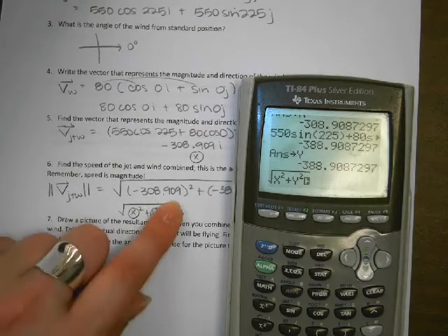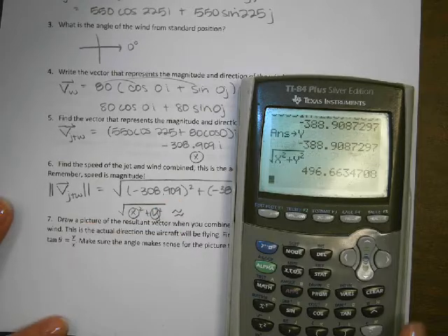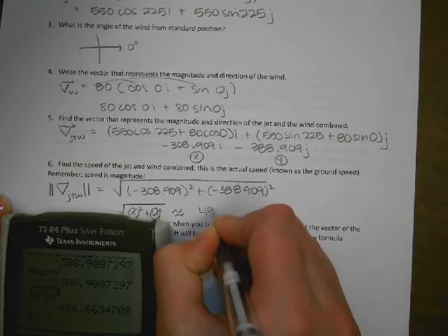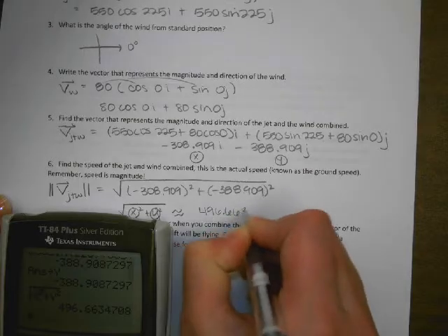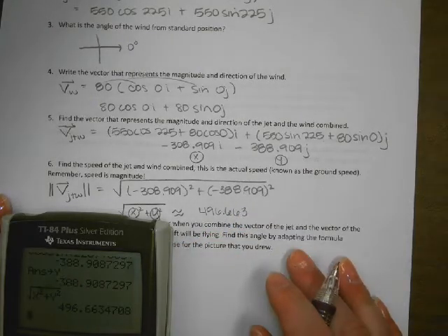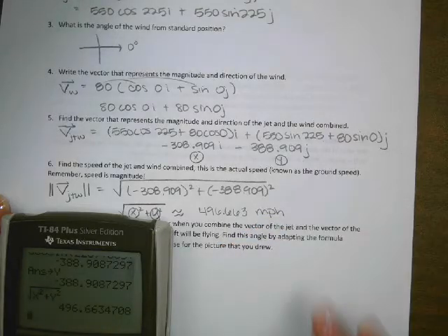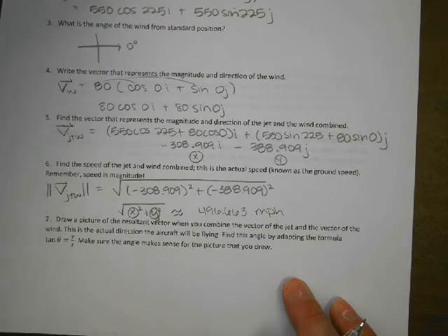Again, we're never using rounded decimals. We're only using stored numbers here. And so I get 496.663. That's the speed of the airplane now, and this is in miles per hour. So it looks like the wind slowed down the plane a little bit.